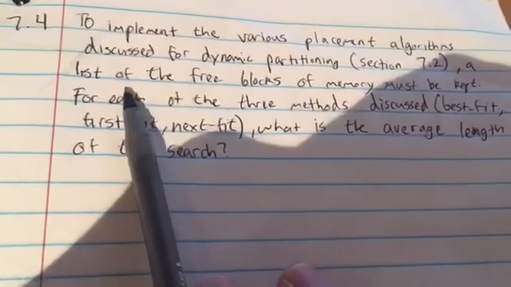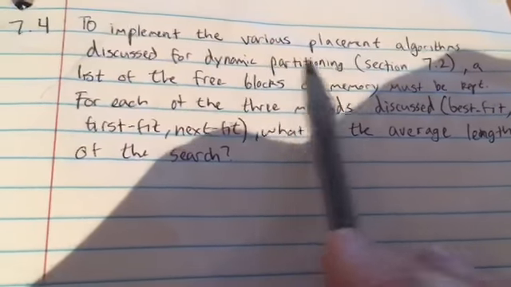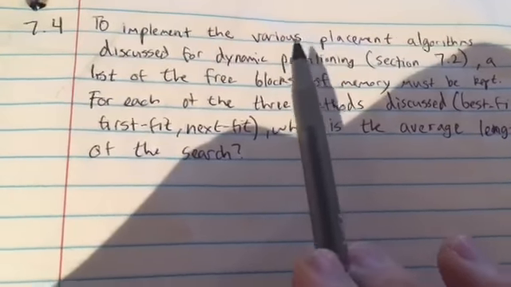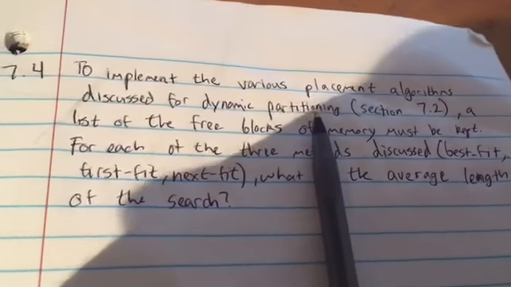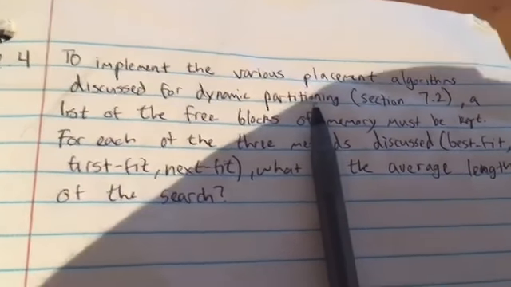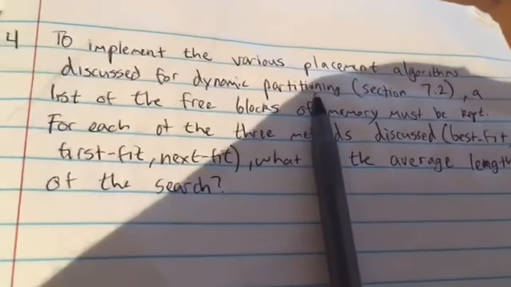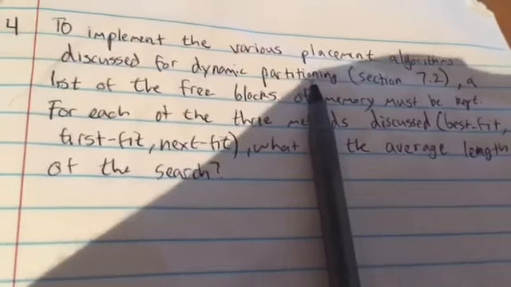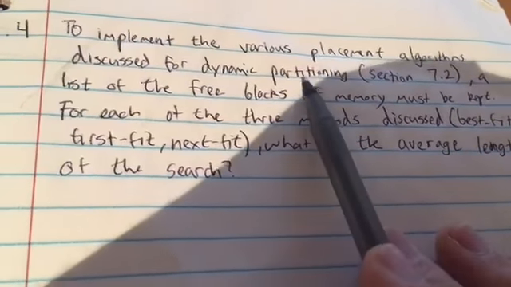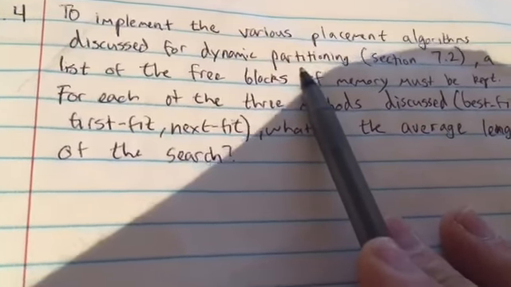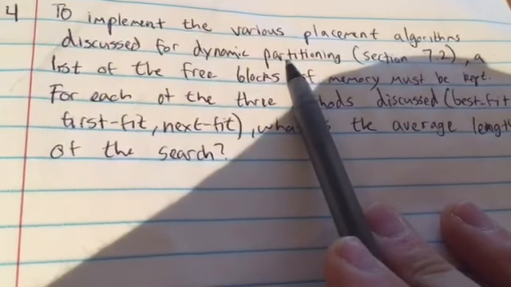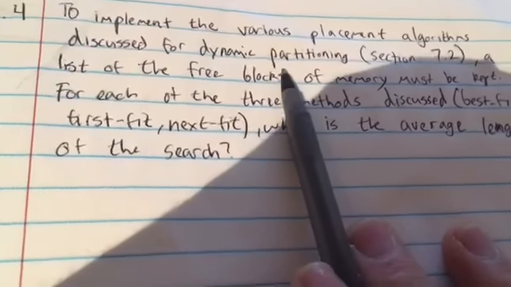Discussed for dynamic partitioning. So partitioning, I know that's how you, in the context of operating systems and in the context of memory management, partitioning refers to how do you divide main memory up into chunks to allocate to processes and programs, because they need memory in order to store the necessary data in order for them to function properly.